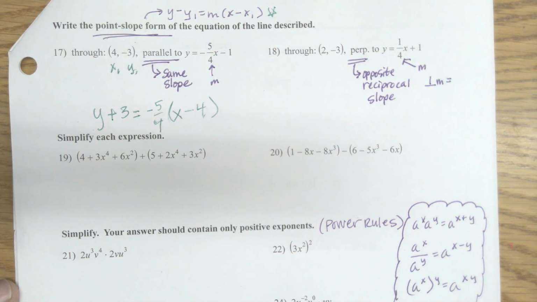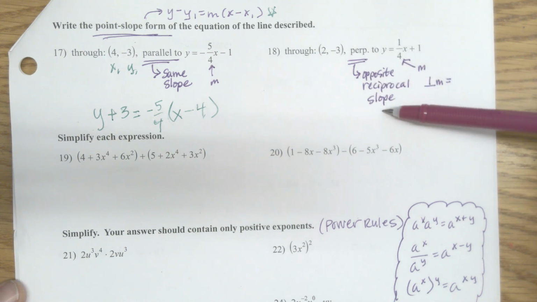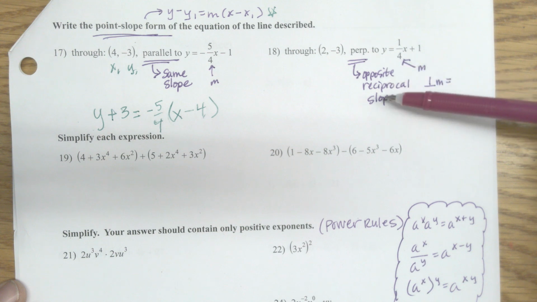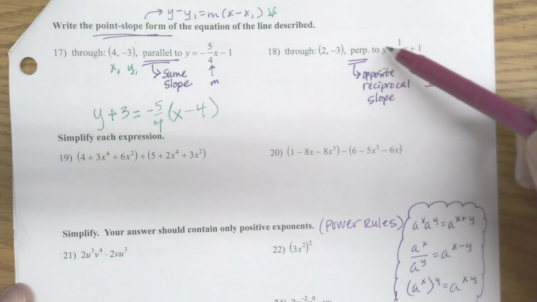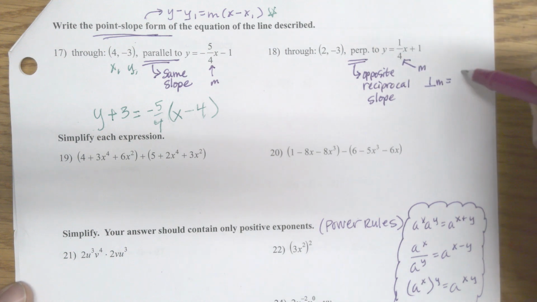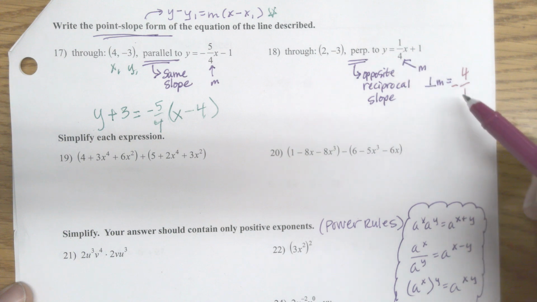If it is perpendicular, then it has what we call an opposite reciprocal slope. That just really is, translation is flip and change the sign. So I take the slope 1/4 and I flip it 4/1 and change the sign. If it was negative, I'd make it positive, but this one's positive, so I make it negative.